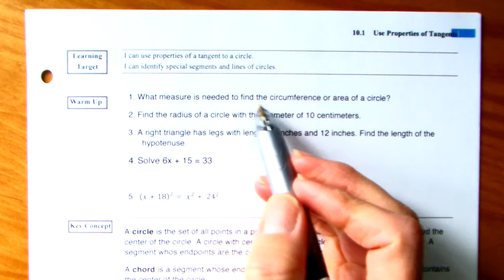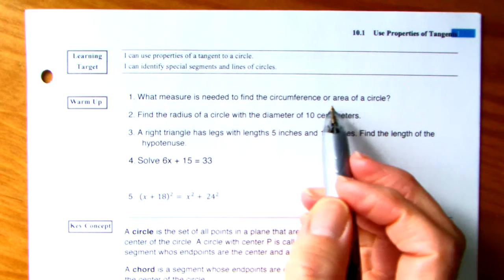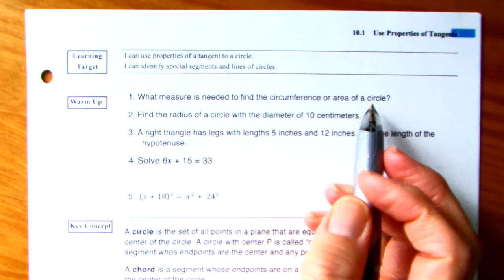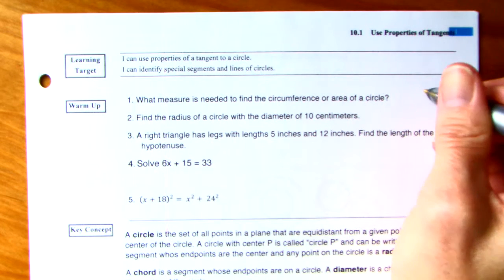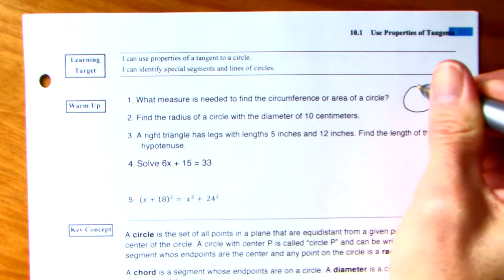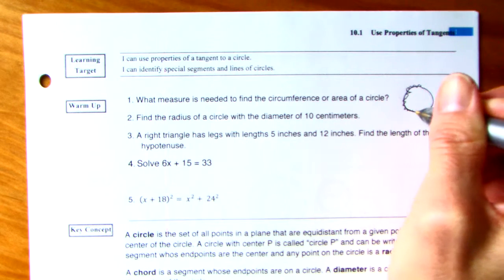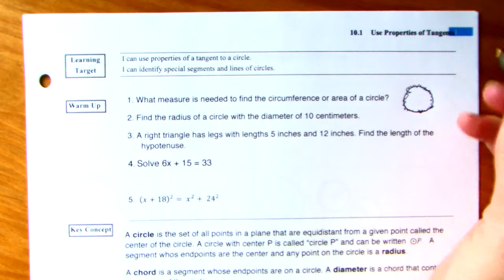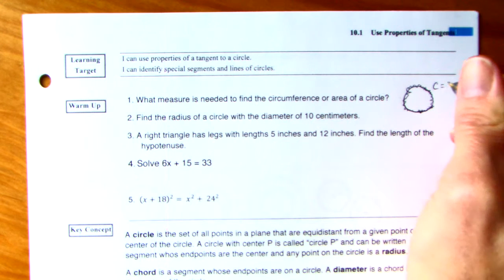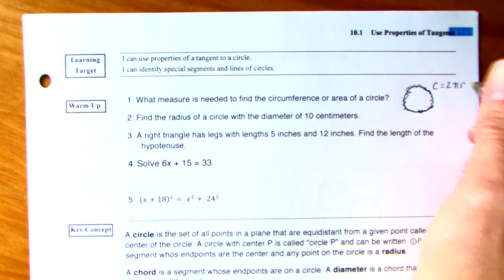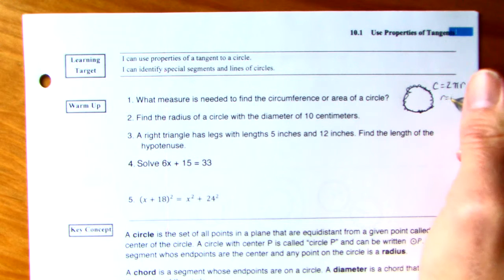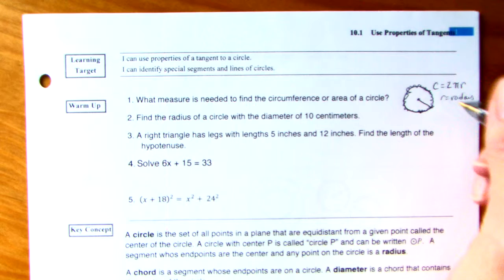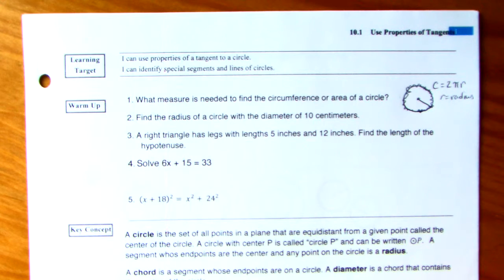What measure is needed to find the circumference or area of a circle? Okay, so remember what a circumference is. Circumference is your distance around. Do you remember that formula? It's actually derived in calculus is where they get it from. Circumference is equal to 2 pi times r. R is your radius. So it's the distance from the center to the edge.